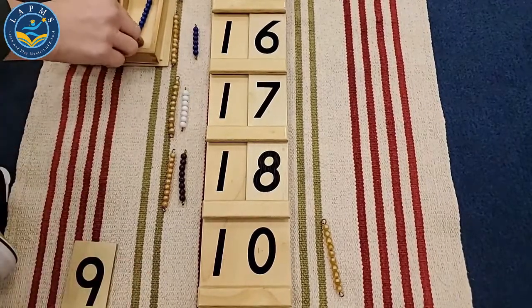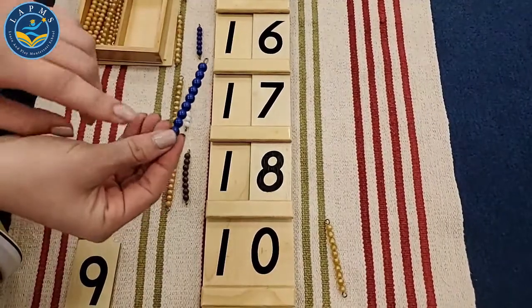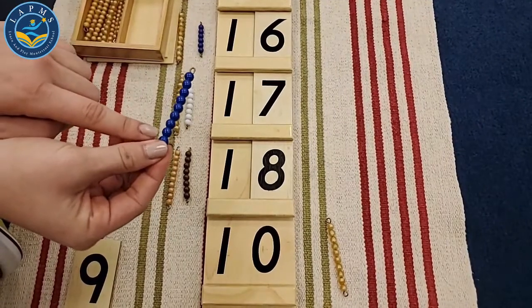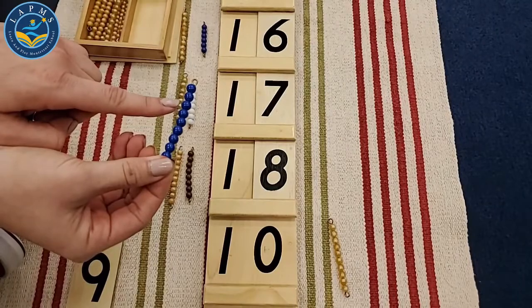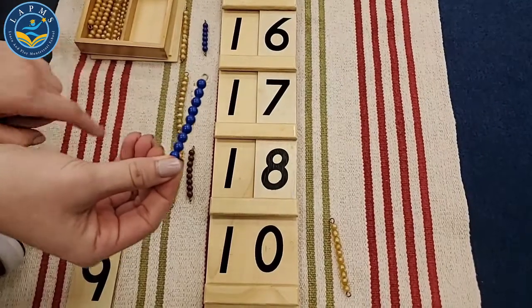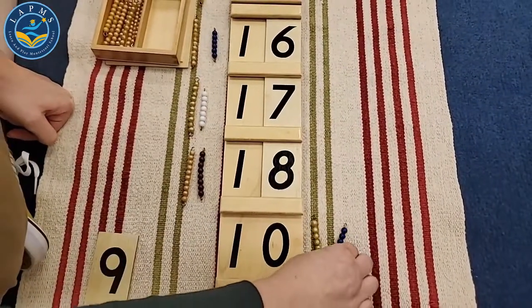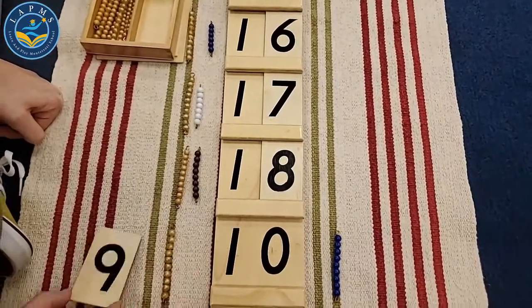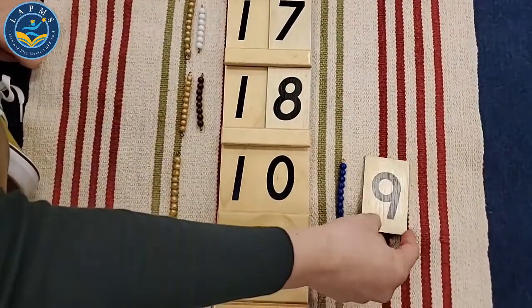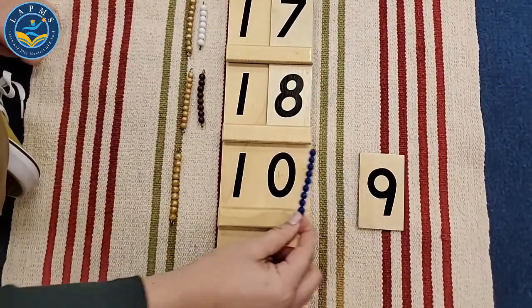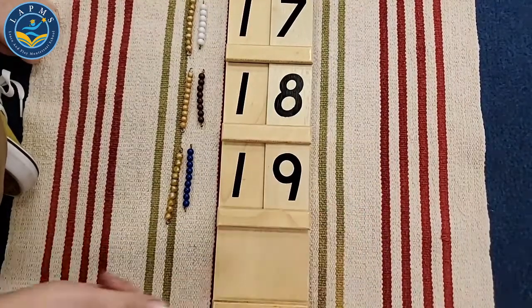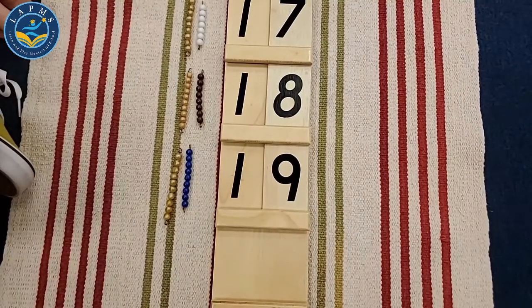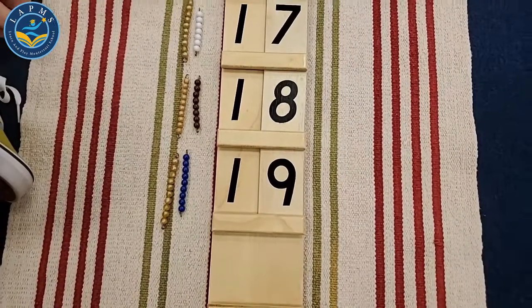Next is 9. 9 units. 1, 2, 3, 4, 5, 6, 7, 8, 9. Do you see a numeral 9? We sure do. Let's bring 9 units to 10. That looks like this. Fantastic.